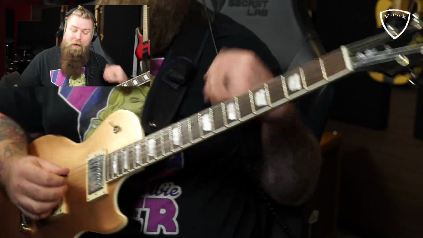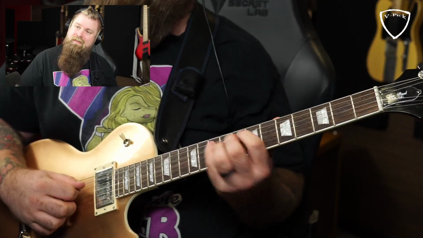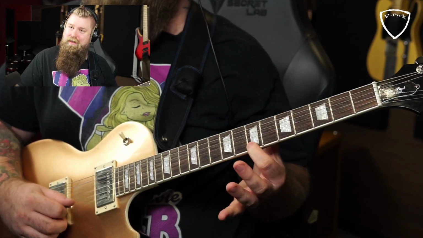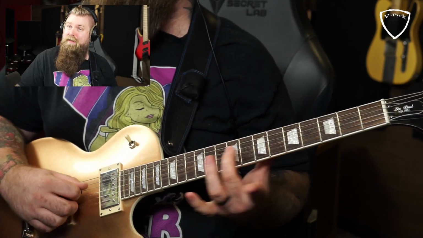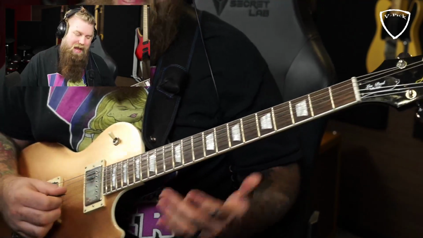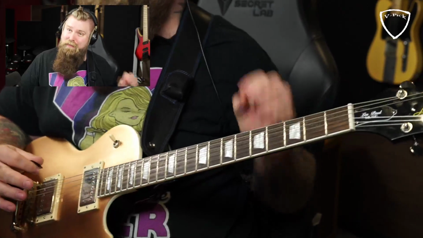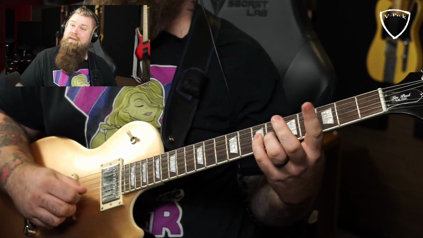Anyway, both of these licks, if we look at the intervals in them, we have flat third to third, root, 4th, root, flat third, third to root. So that lick doesn't sound dominant. It has that major pentatonic quality to it. Even though you're playing the 4th, it still has that major pentatonic quality, to me at least. And this lick too.